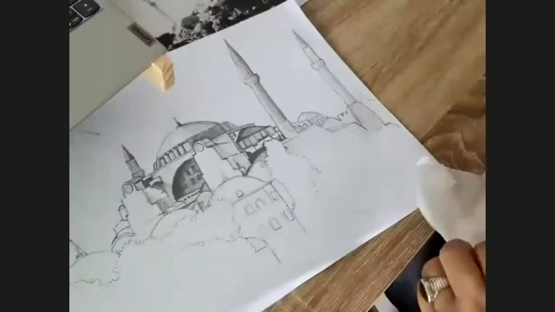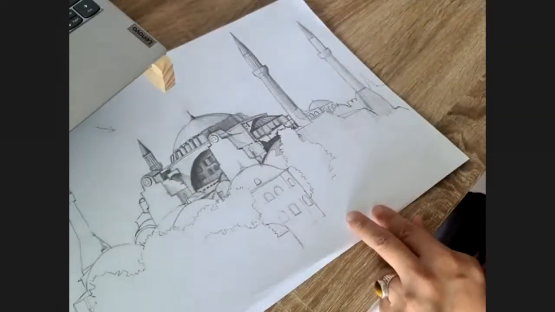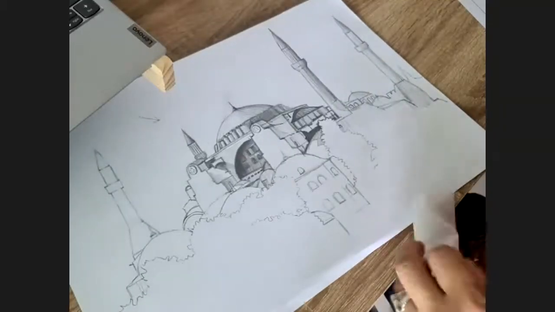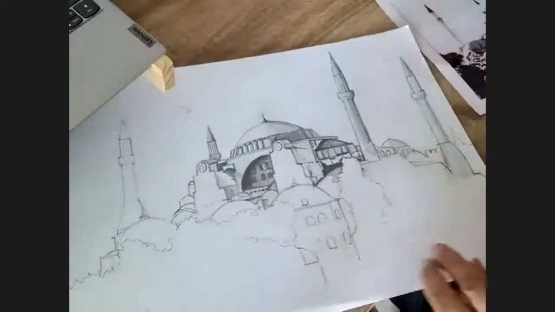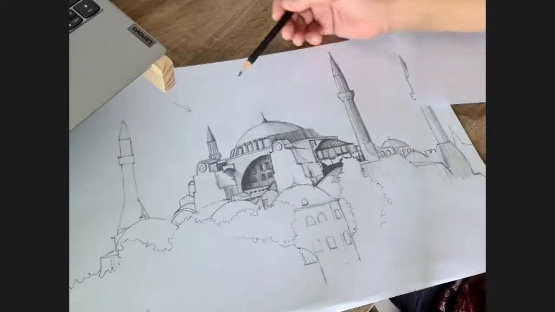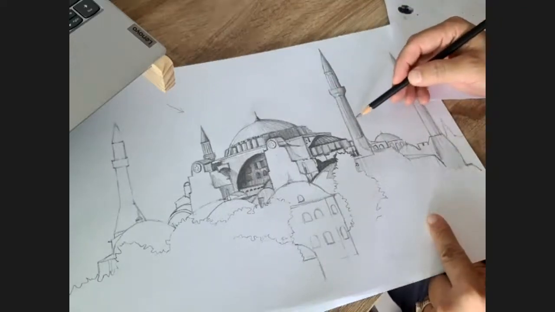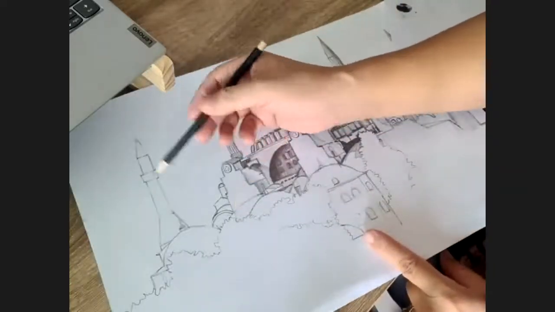Okay. Now more or less, I will zoom out a bit just to show. You can see now, gradually we have established some form and it's become more solid. I still maintain the direction of the light. Whichever is facing the light is going to be lighter, whichever is at the back is going to be much darker. So now we're going to go back to the center. We're going to finish this area and then this minaret here.